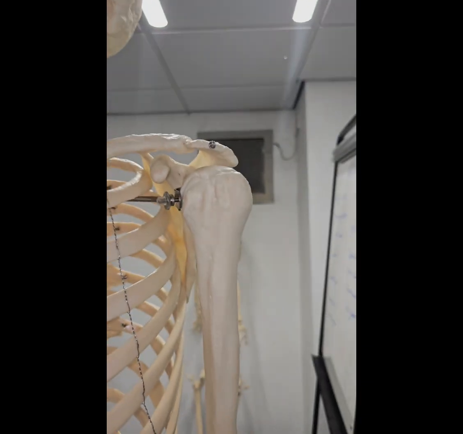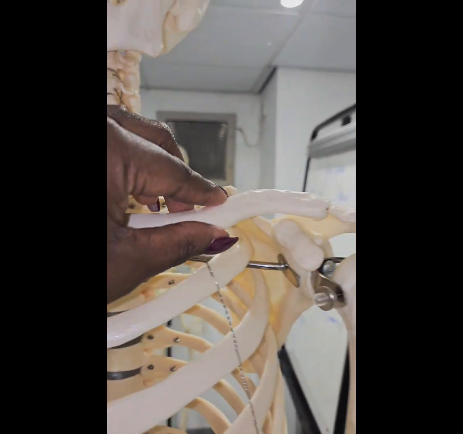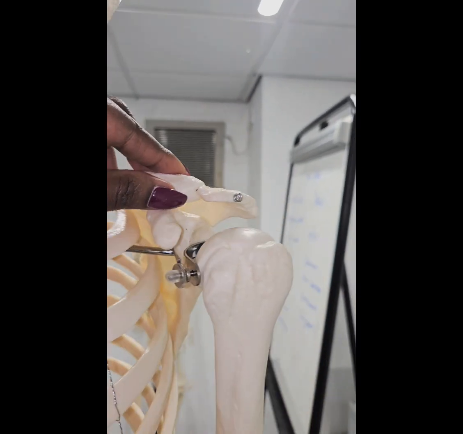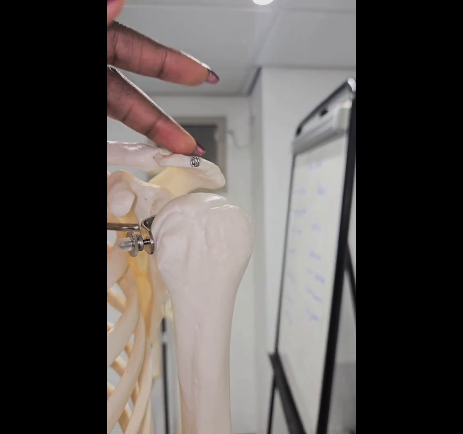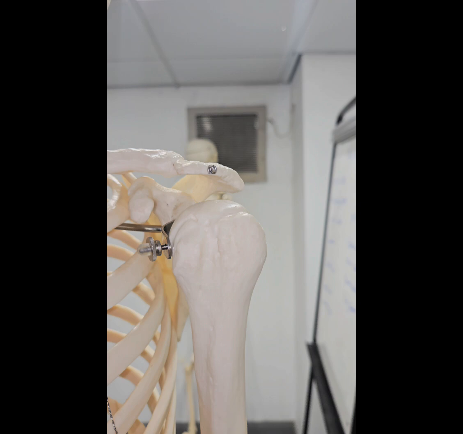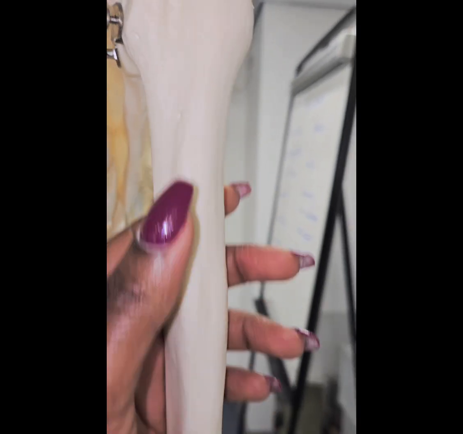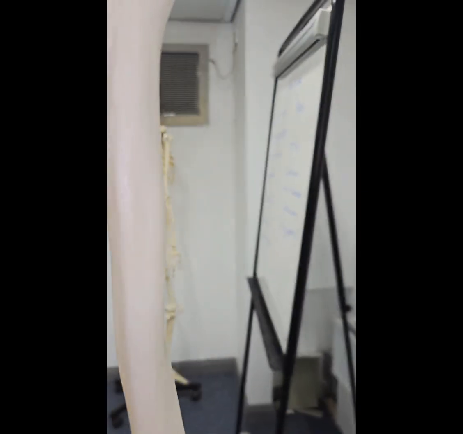Again, you've got your clavicles, which are the collar bones. They connect at the top of the shoulder to help with the shoulder joint. And then you've got your humerus. This would be the shaft of the humerus.